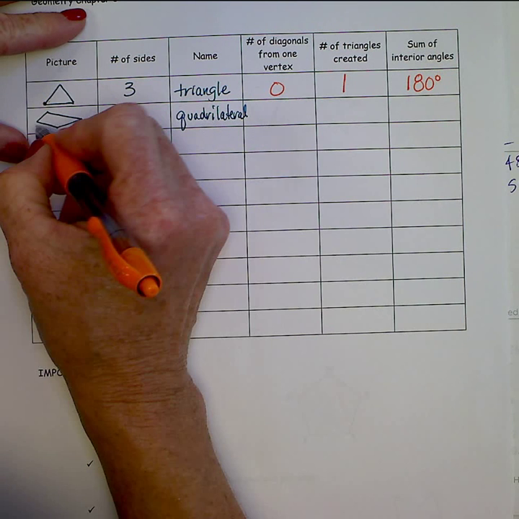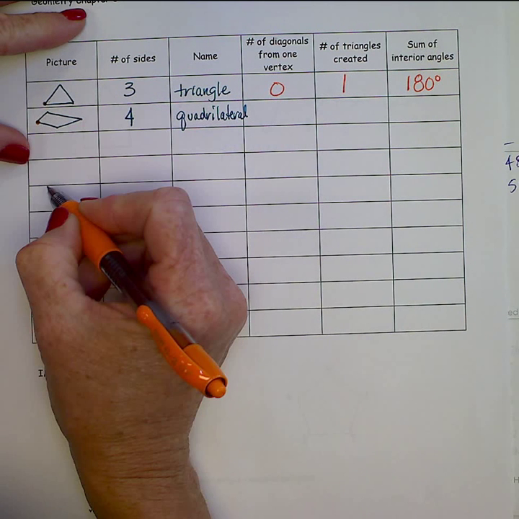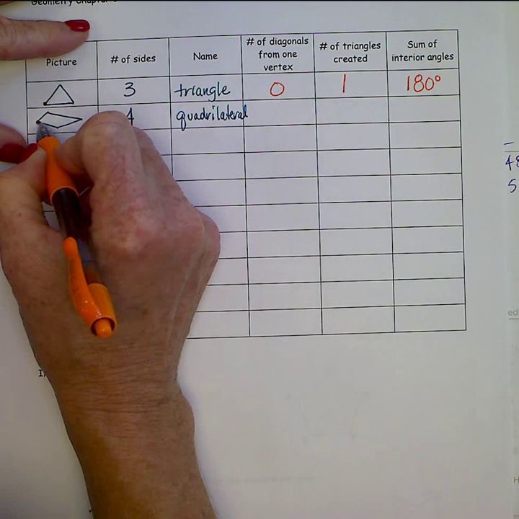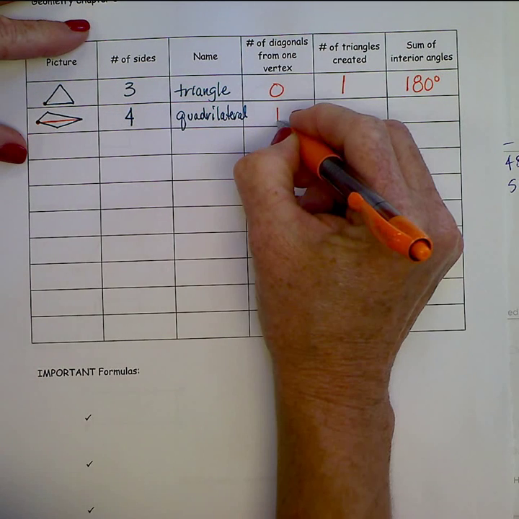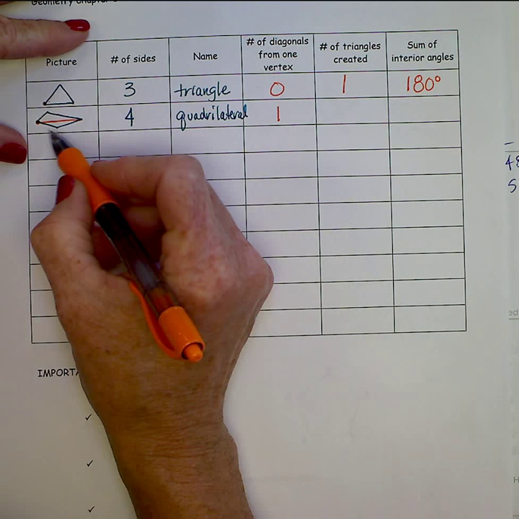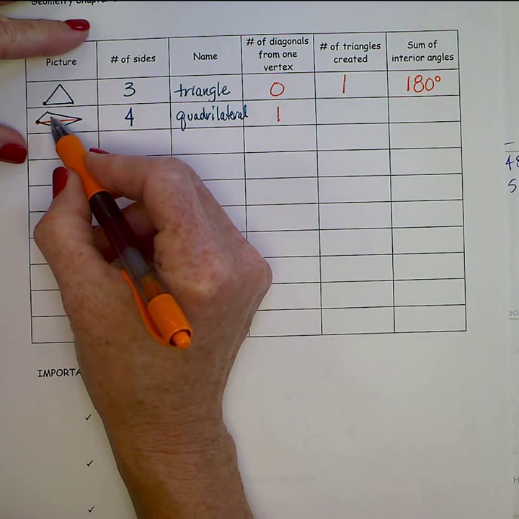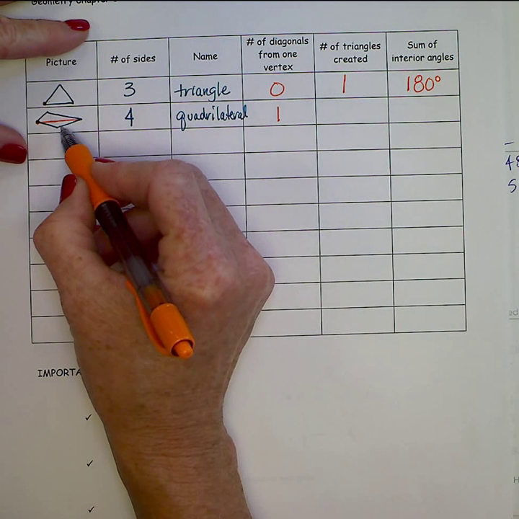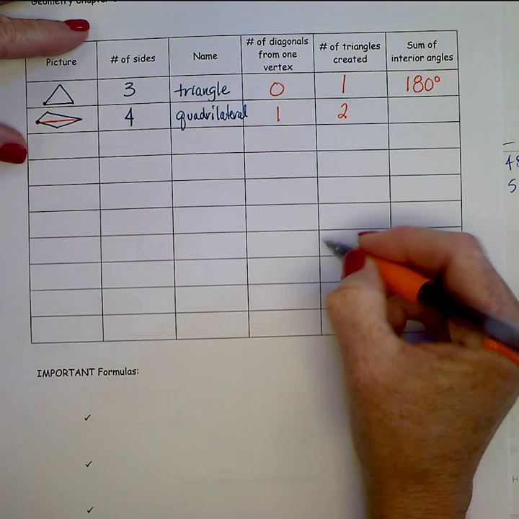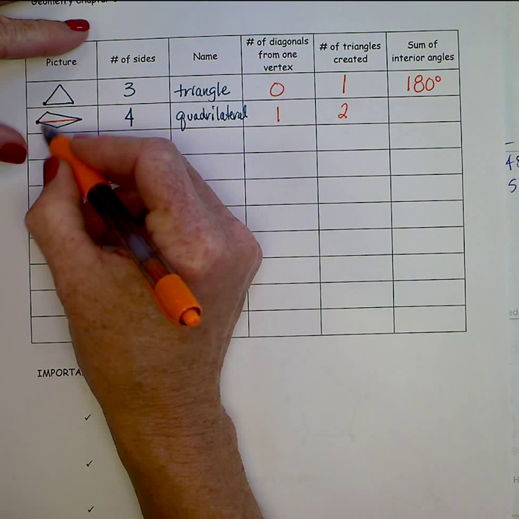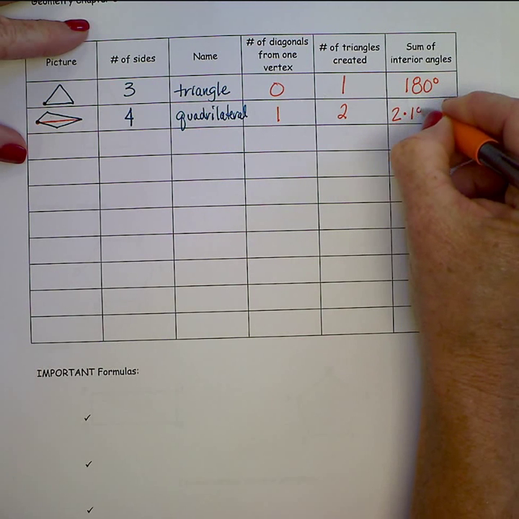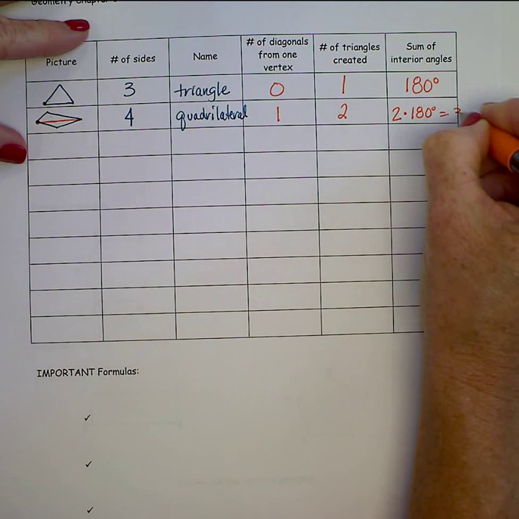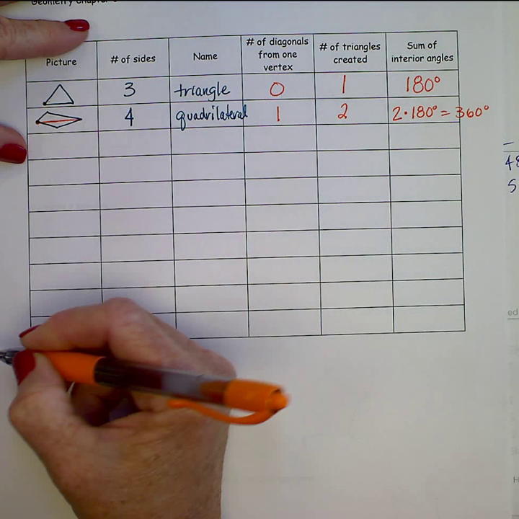Start at one vertex, just one. How many diagonals can you draw? Just one. When I drew that one diagonal, how many triangles did we get? We got 2 triangles. So the sum of the interior angles is 2 of those triangles times 180 each, which is 360.